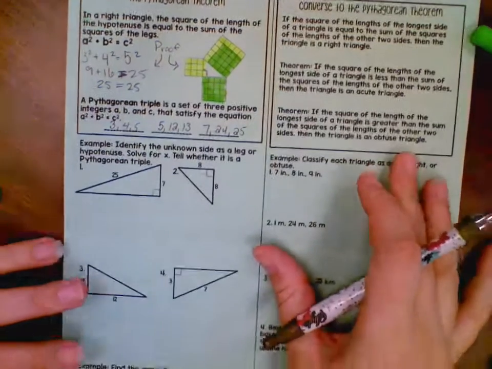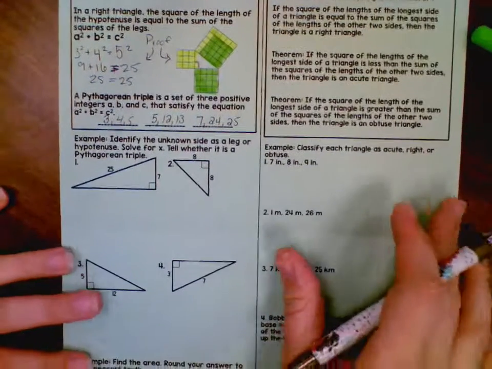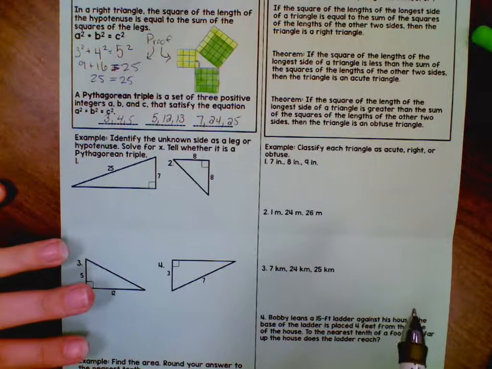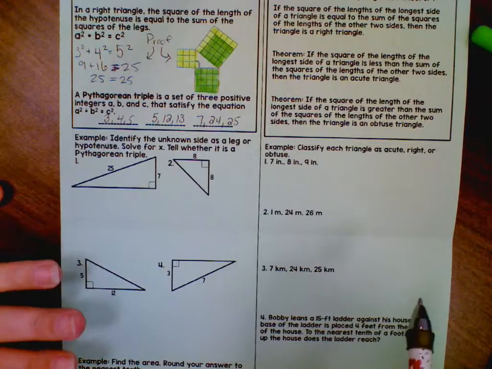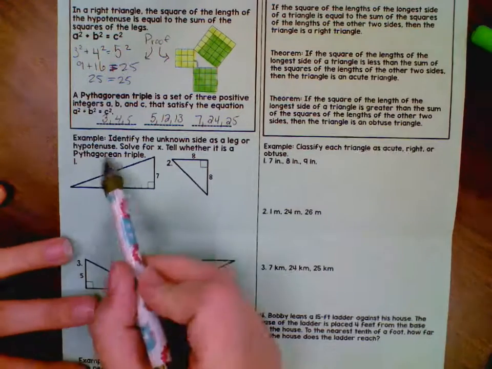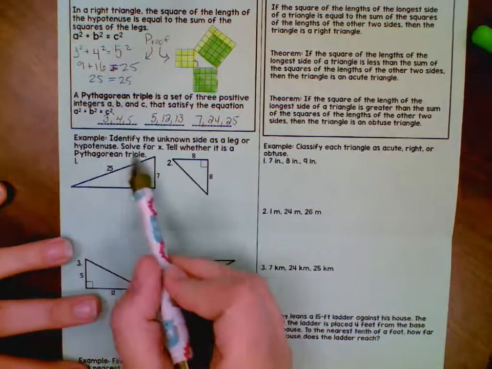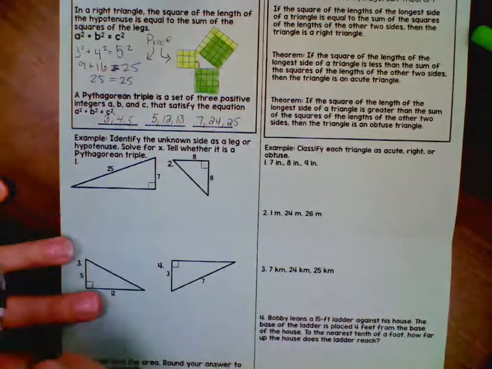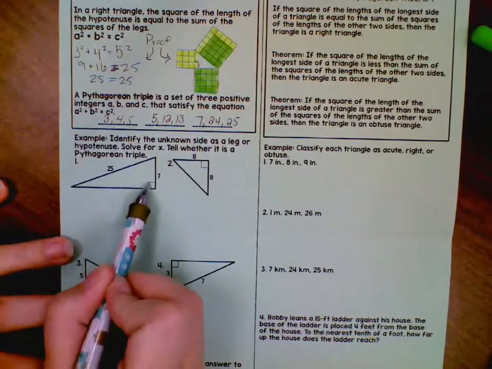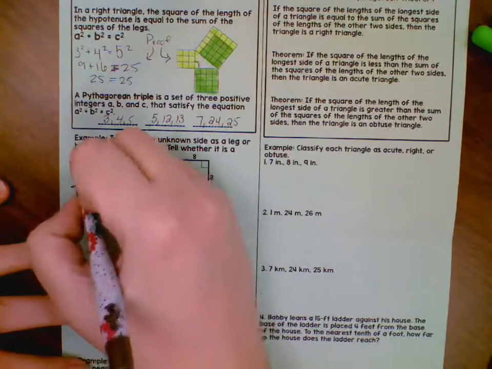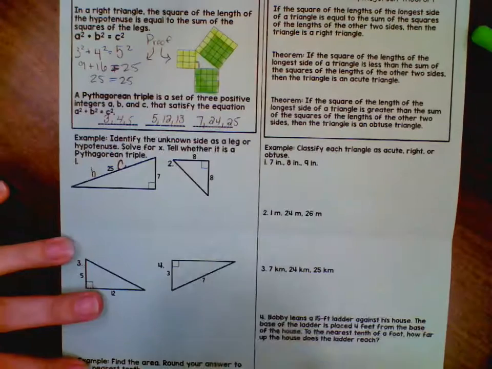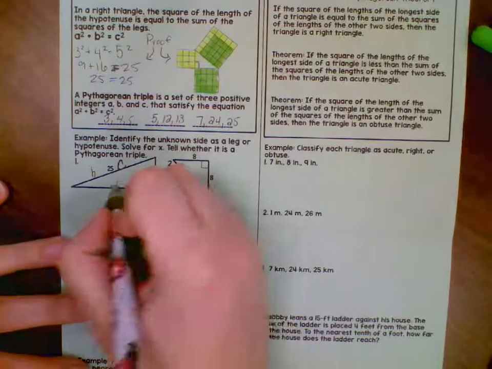So let's take a look at our first example. It says to identify the unknown side as a leg or a hypotenuse and solve for x, and to tell what the Pythagorean triple is. Remember that means if it comes out to be perfect whole numbers. So we learned back in chapter 2 that the hypotenuse is the side that's across from the right angle. So that would be this side over here, our hypotenuse. And a hypotenuse is always labeled with C. So the other two have to be our legs.